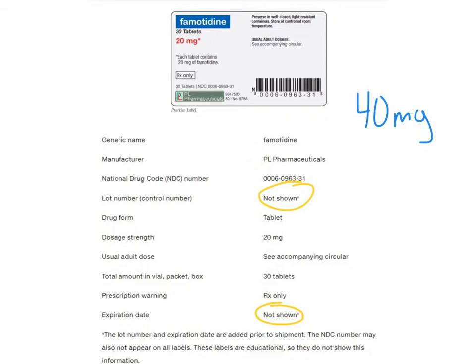And that's what a dosage calculation will look like. So we'll get into that a little bit later. Okay, but that is the dosage strength. It tells us right there are 20 milligrams in every tablet for this.